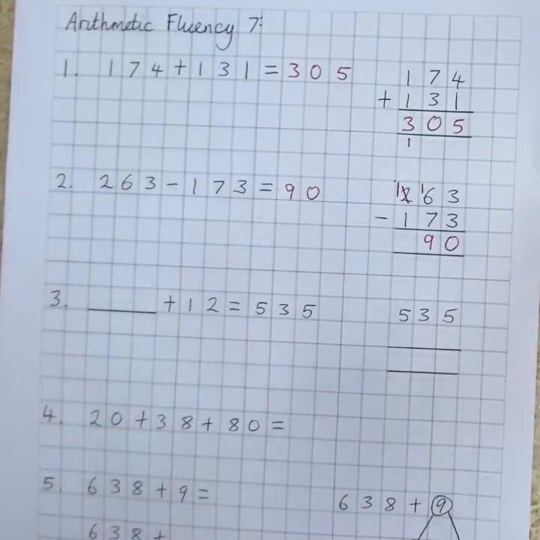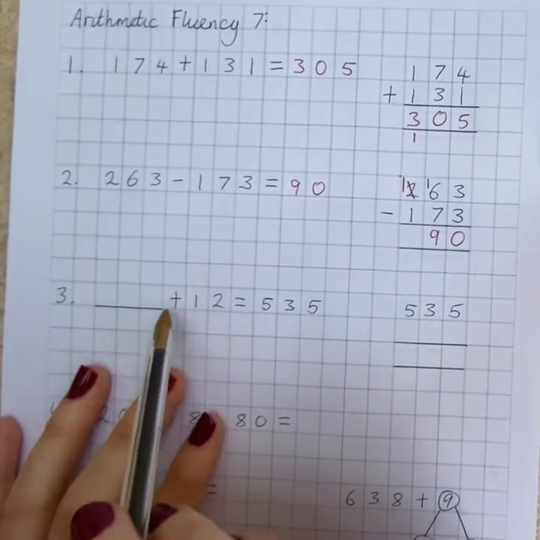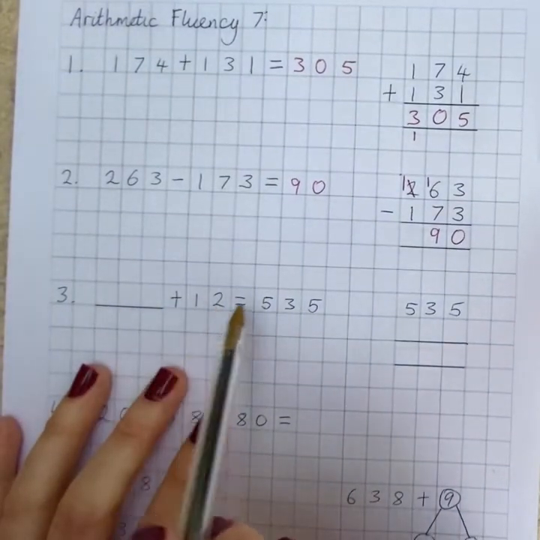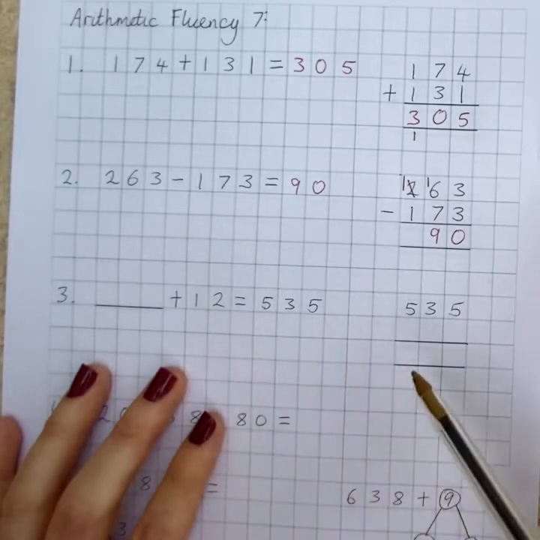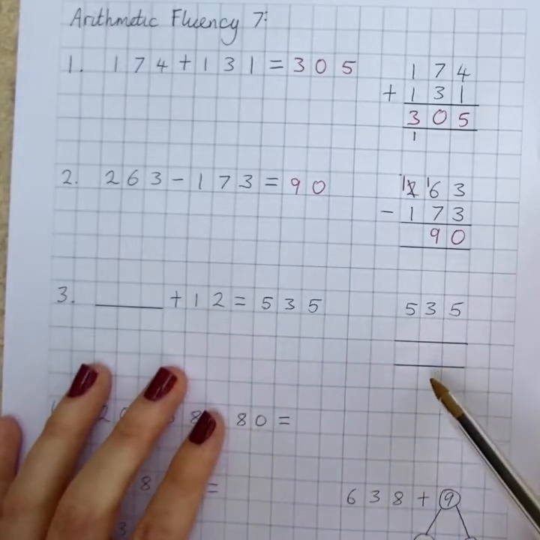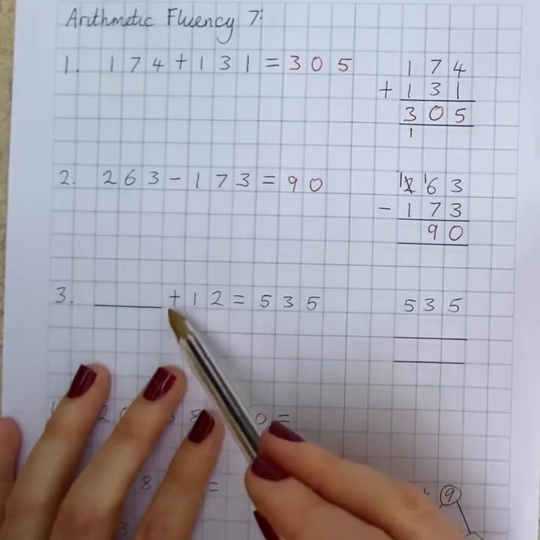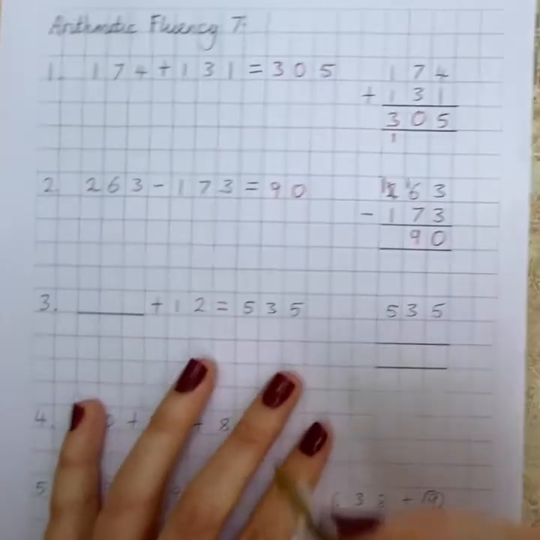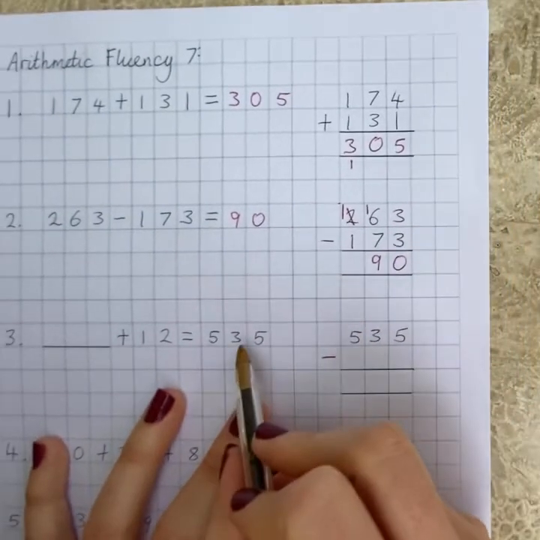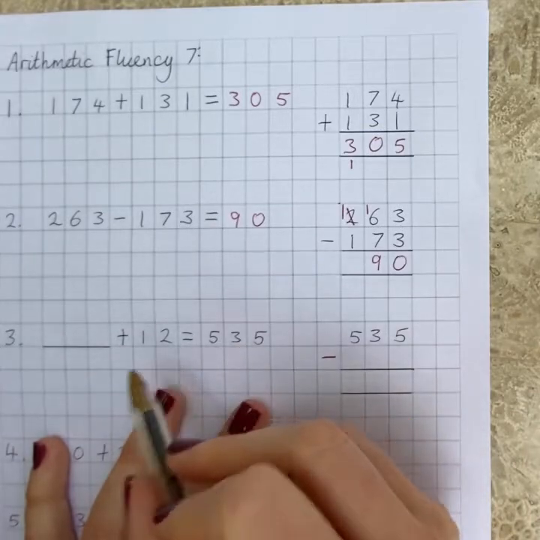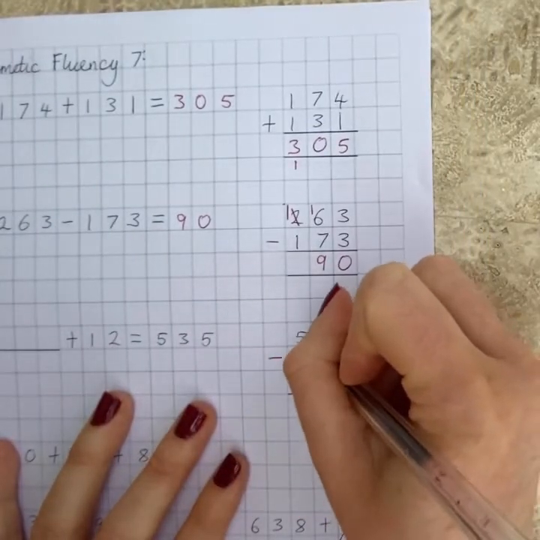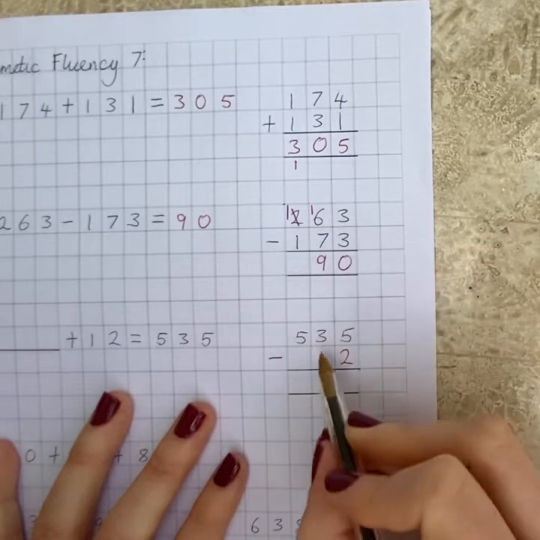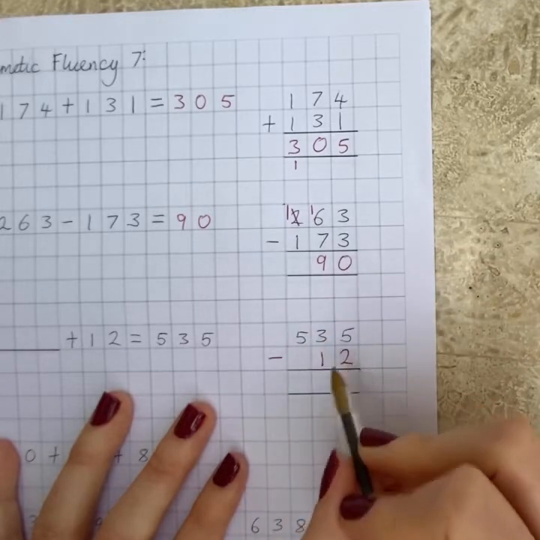Number 3. So same as yesterday, we've got an add here now. Something add 12 equals 535. So I've left this blank this time so we don't fall into the trap again. What is the inverse of addition? It is subtraction. So we need to do 535 minus 12. Make sure you think about the place value when you're putting 12 in. It's 1 10 and 2 1s.